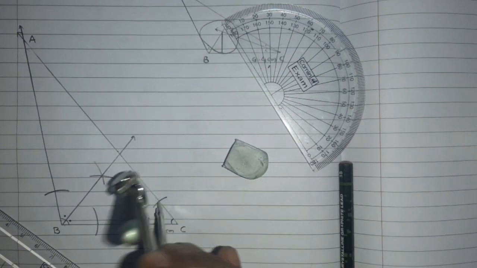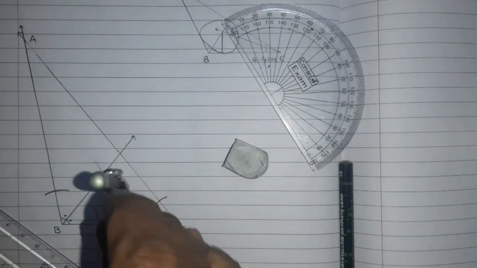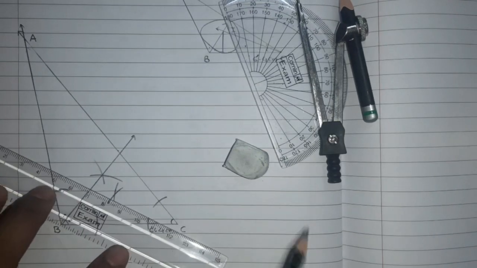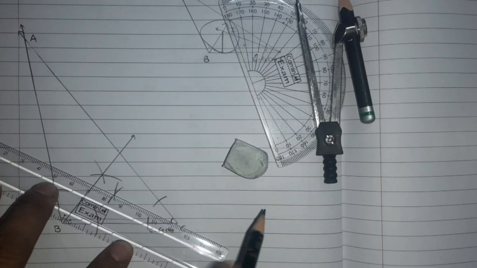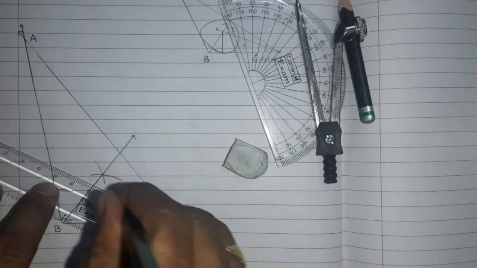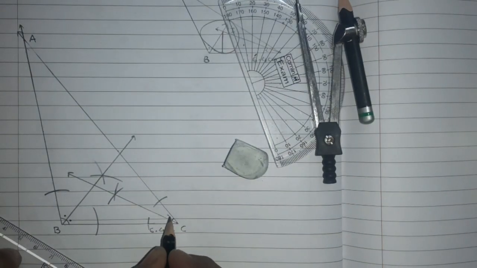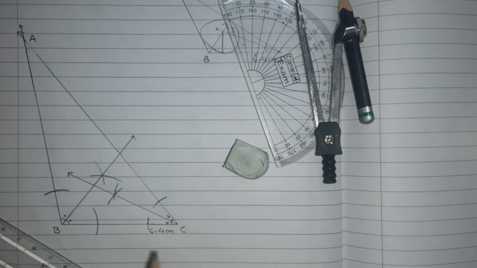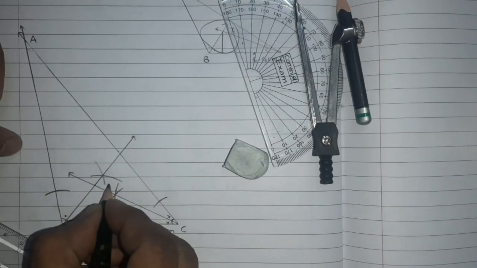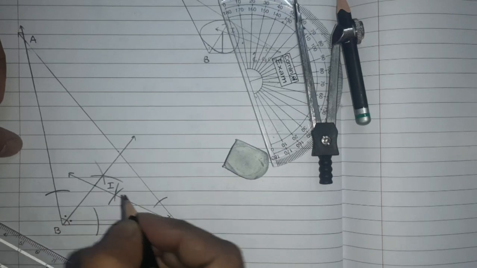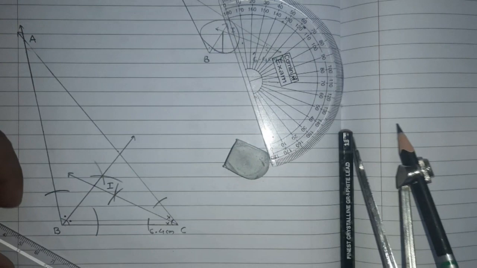From this arc, draw another intersecting arc like this and join this with C. Here is the angle bisector of angle C. Now this point of intersection is labeled as point I, and that will be our center of a circle.